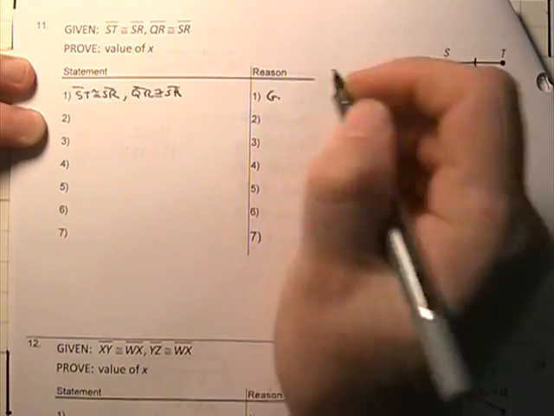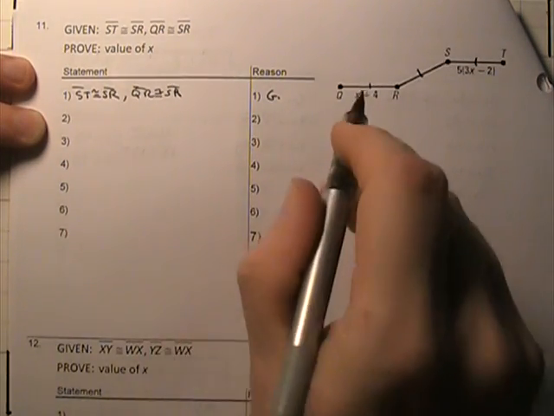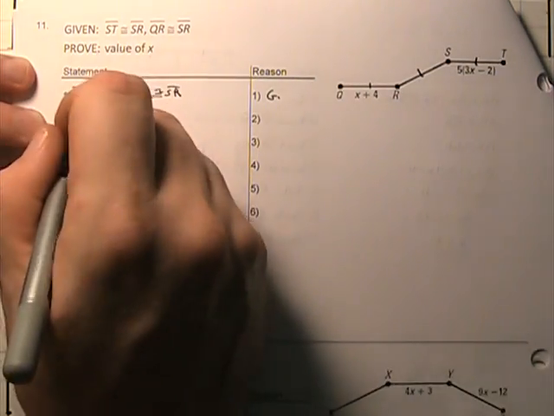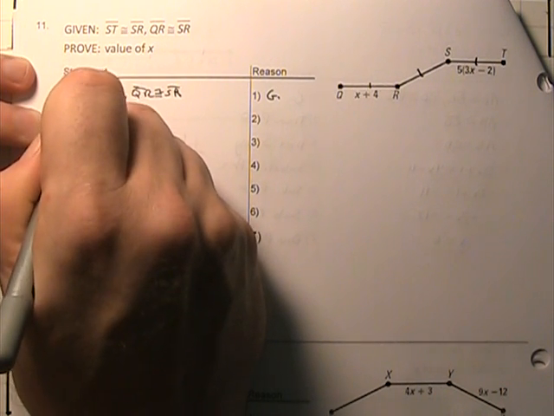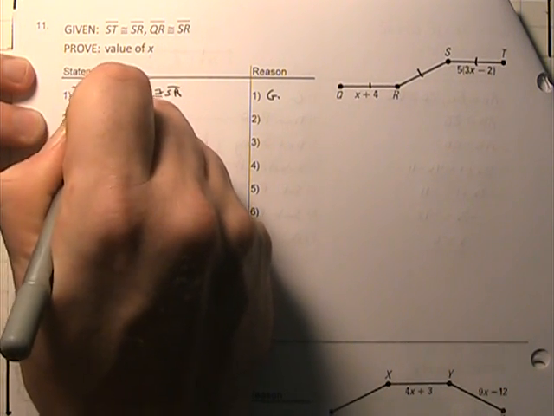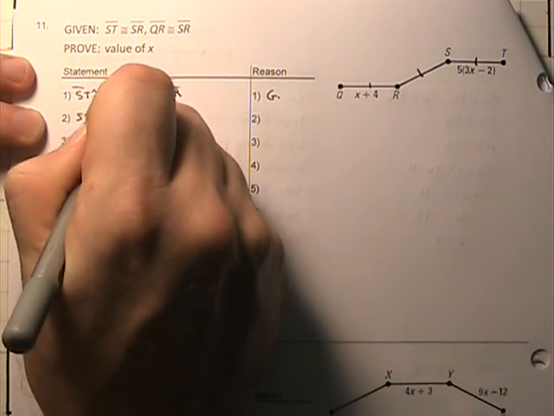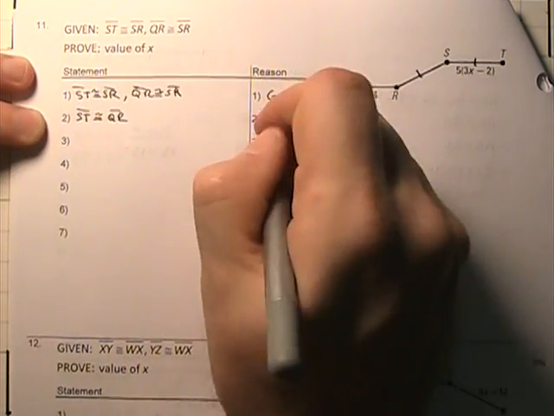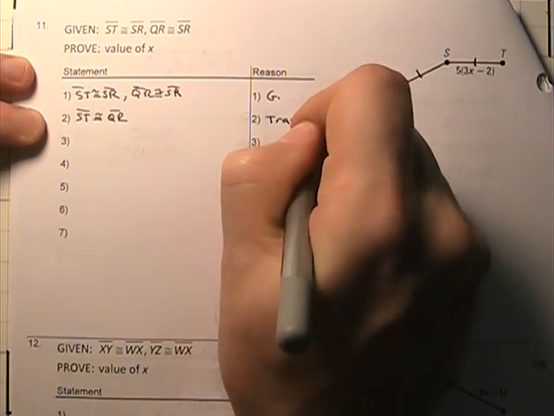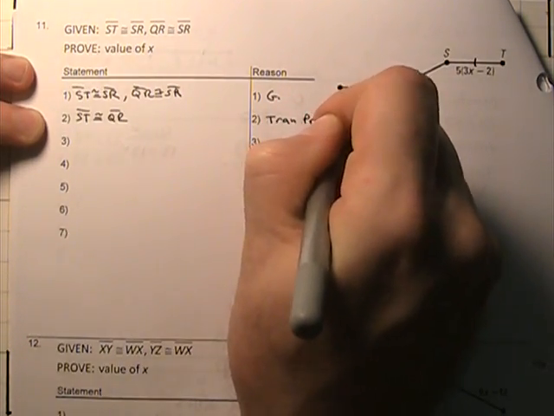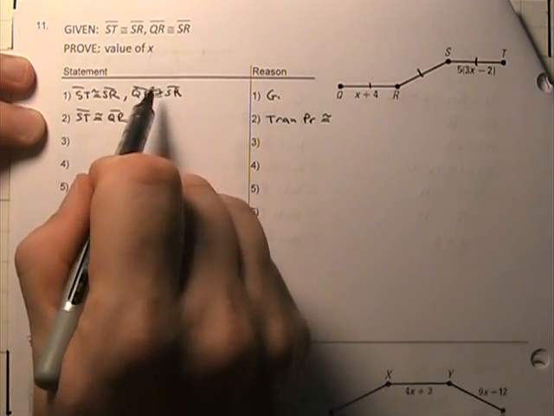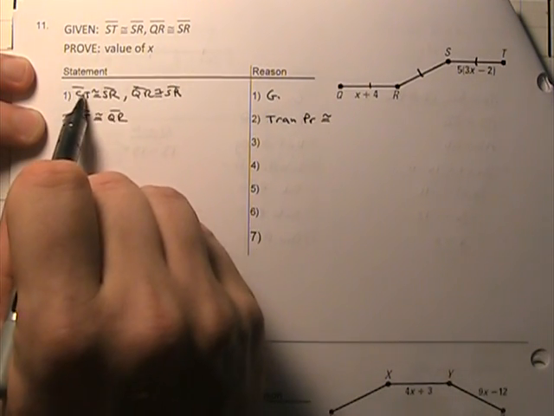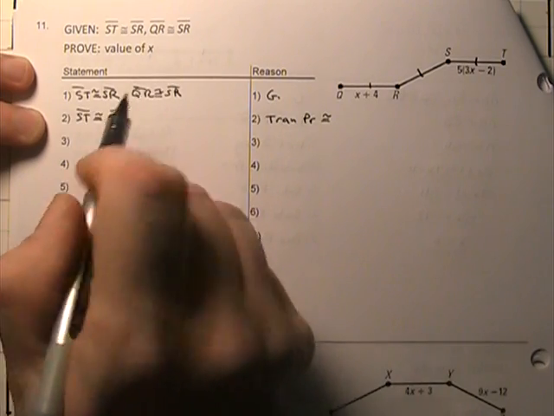And that's given. And that means that QR and ST are congruent. So ST is congruent to QR. That's the transitive property of congruence. Let me see. If A is equal to B and B is equal or congruent to C, then A is congruent to C. So there we've got that.